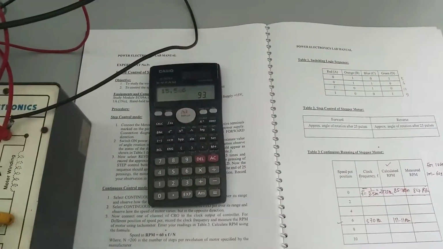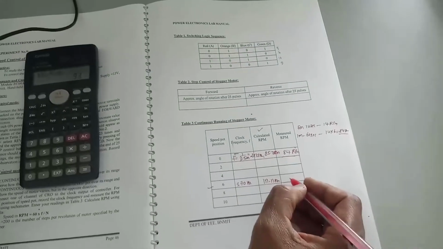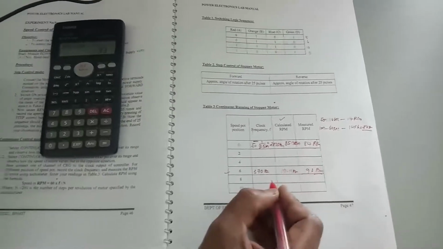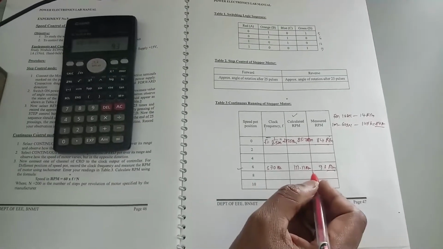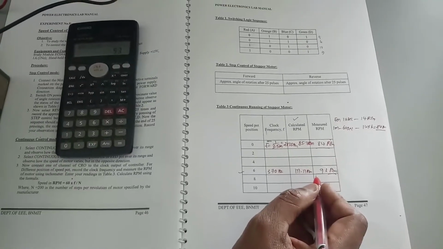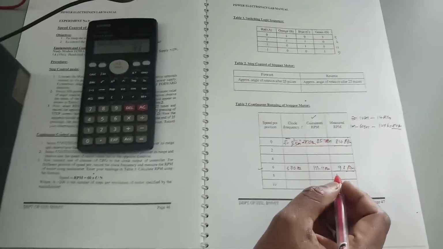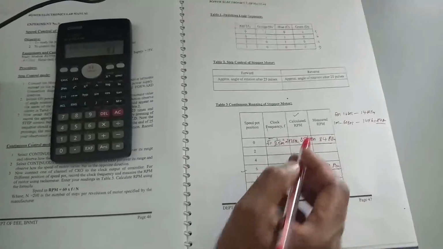So what we are getting is 111 rpm calculated, and measured is 93 rpm. So it's nearly matching. It doesn't matter. If you measure very precisely, it may reach somewhere at 105 or 106 rpm. There will be some error because manual error comes into the picture. Otherwise, your measured rpm and calculated rpm will be similar. Okay, thank you.